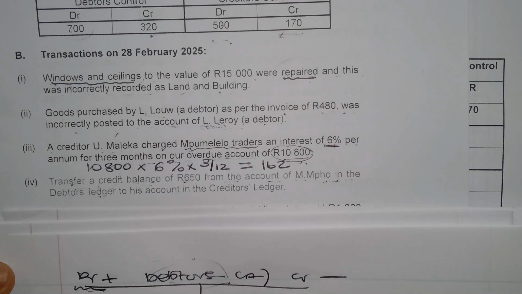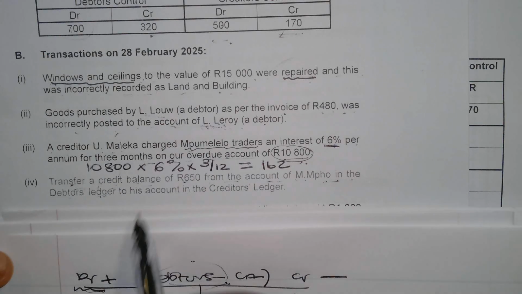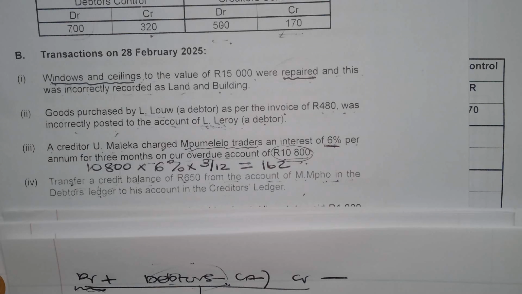This is my debtors control account, where I'm finding the credit balance of 650. I'm using the debtors control in order to transfer the balance, and then it says to his account in the creditors ledger, so I'm using the creditors control to facilitate the transfer.